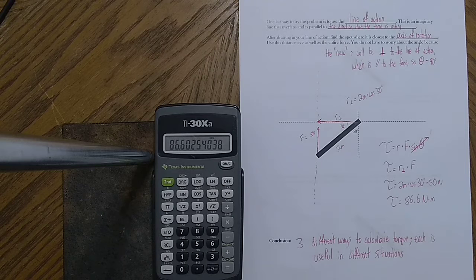Torque on its own is really not that bad. Calculating torques is not hard. Putting it all together in a free body diagram can be a little tricky, but the process is very similar to writing a net force equation after drawing a free body diagram, okay? It's the same thing as everything else. The more you practice it, the better you'll get at it.